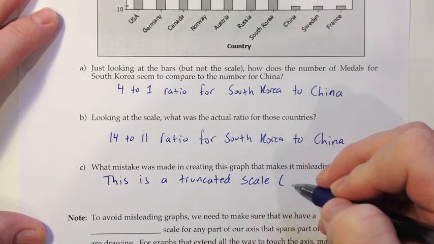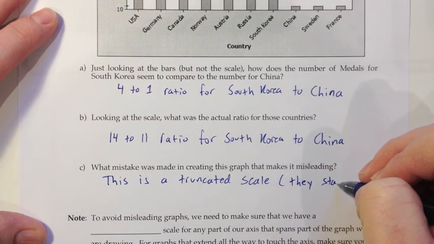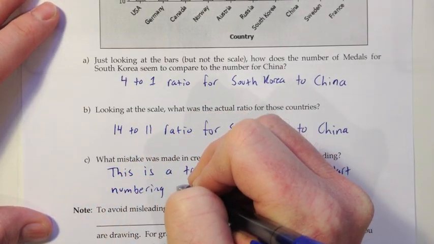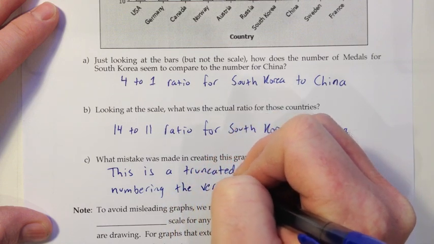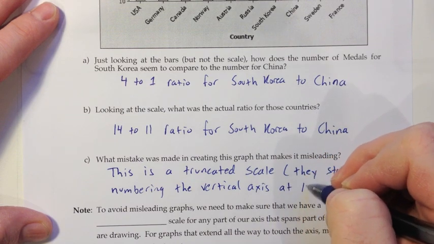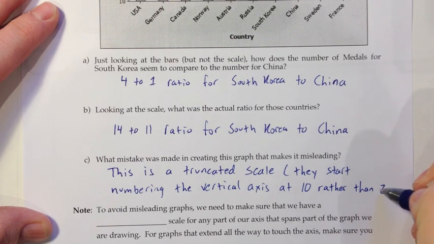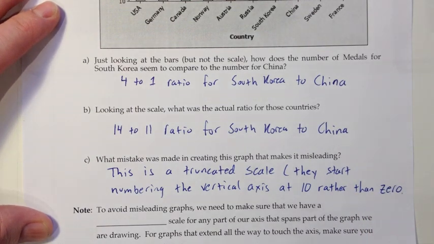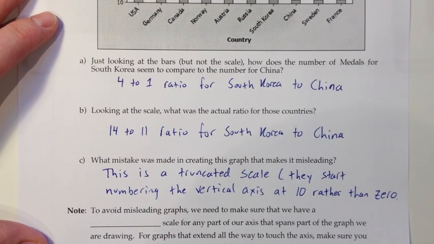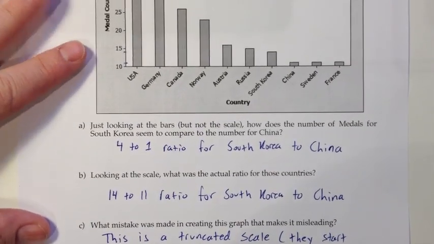And so what I'm saying there is the problem is they started at 10 rather than 0. And that would be the vertical axis I'm referring to. And anytime you do this, where you start your numbering somewhere other than 0, you run the risk of creating a misleading graph.